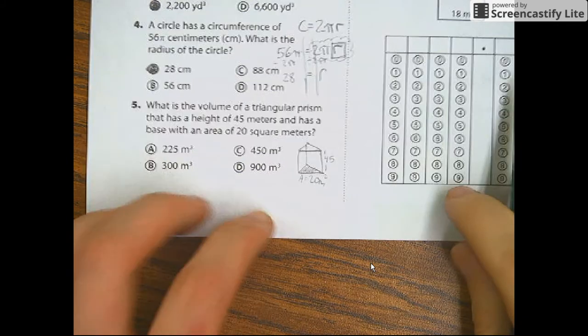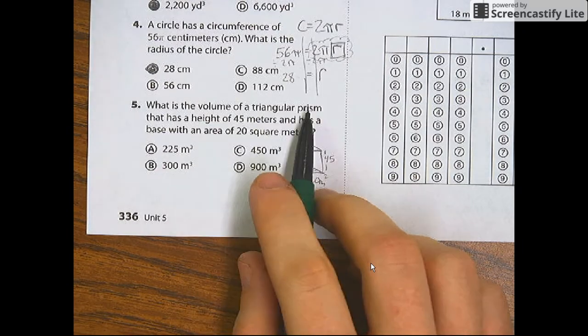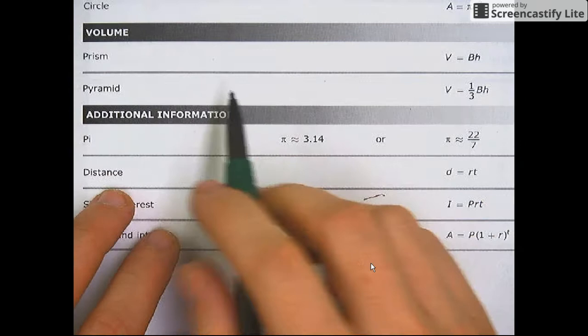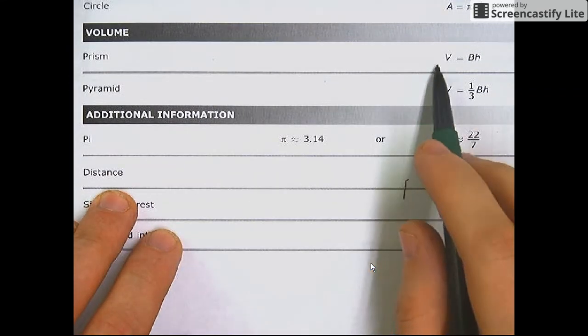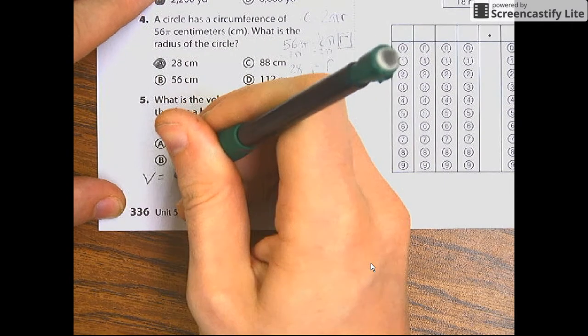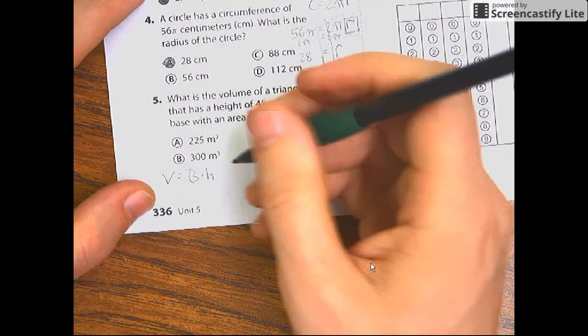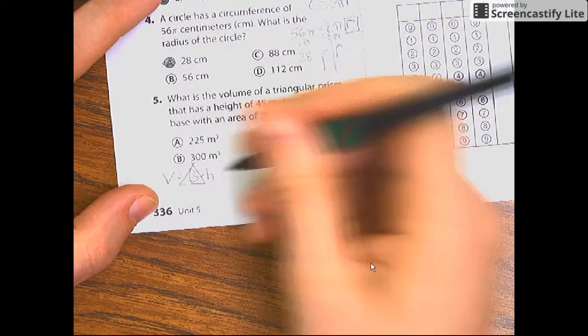And I'm going to look at my formula for a triangular prism. Volume of a prism equals area of the base times the height. I'm going to write that here. I know my base is a triangle shape, so I'm going to put a triangle.